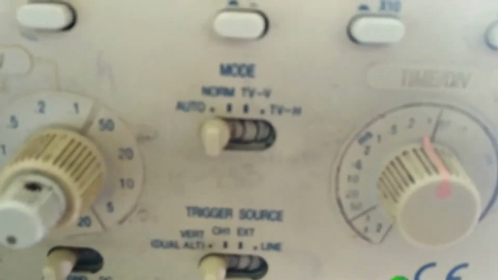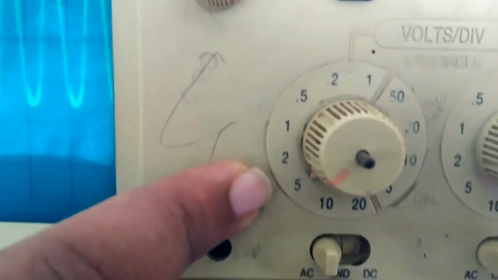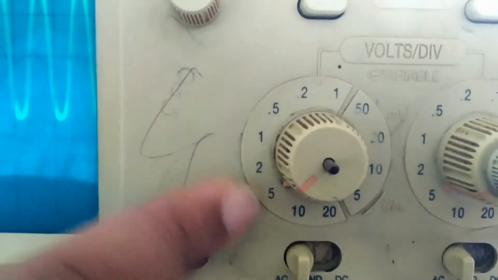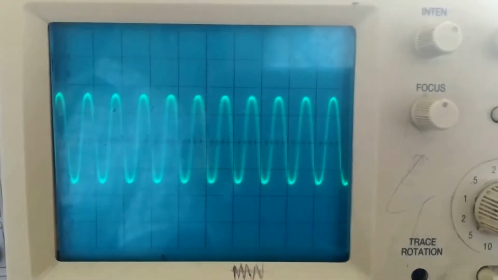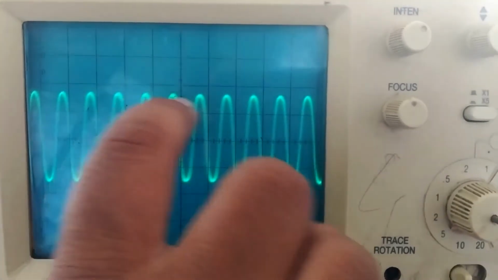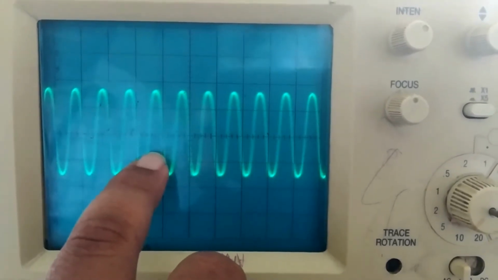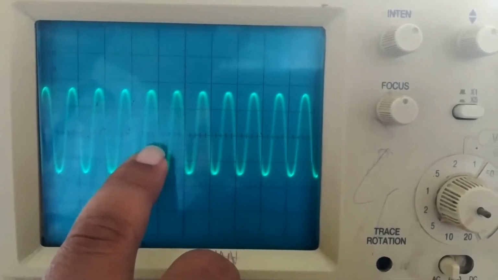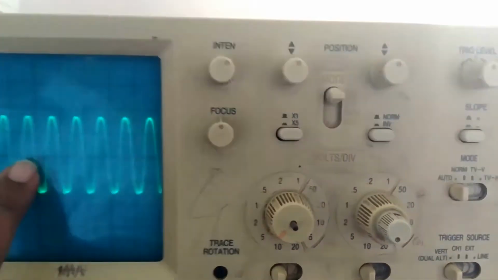For the amplitude I set the volts per division to the 5 scale. Half of the 3 units is on the upper side and half on the lower side, so 3 units into 5 volts per division, totally 15 volts peak to peak.